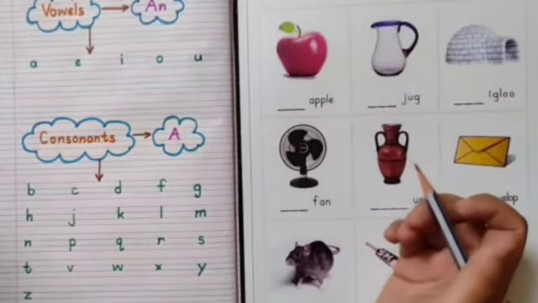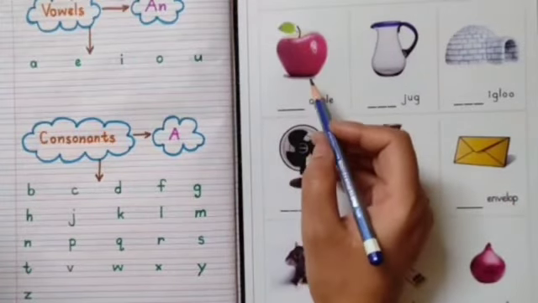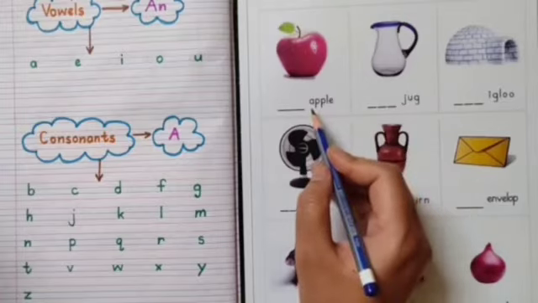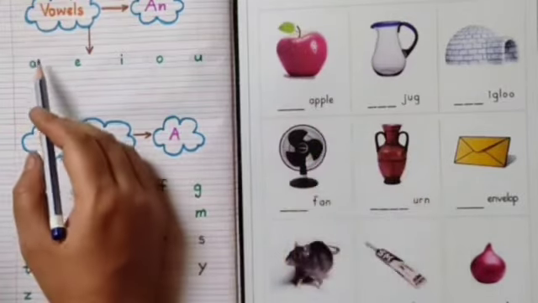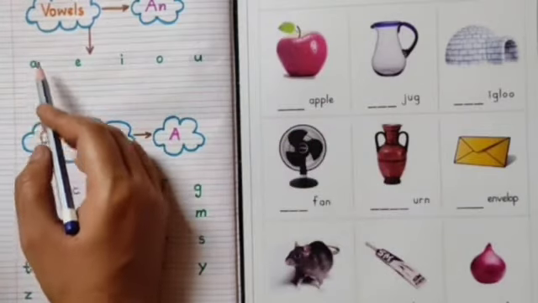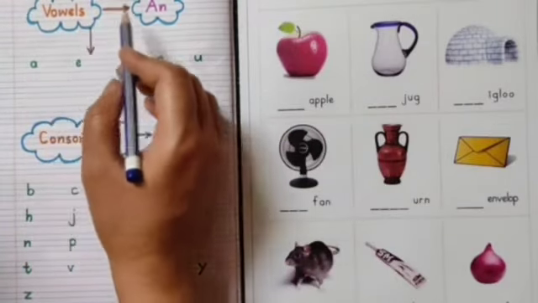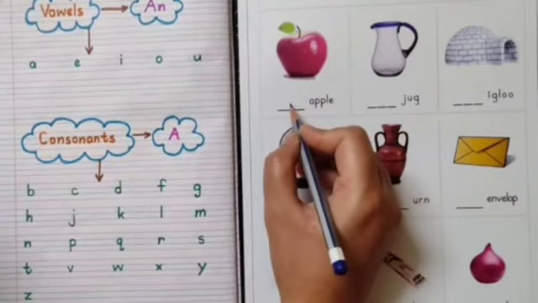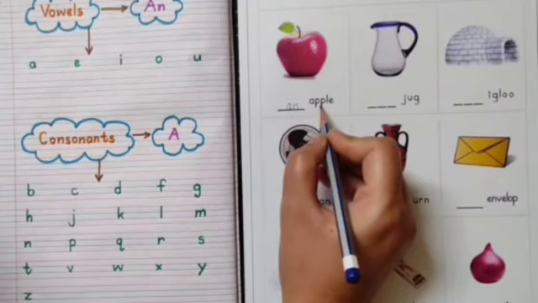Let's start this exercise. First of all, this is a picture of an apple. Apple starts with alphabet A. Let's find where is alphabet A. Yes, A is a vowel, and who's a good friend of vowel? A and an. So we will write here an apple.